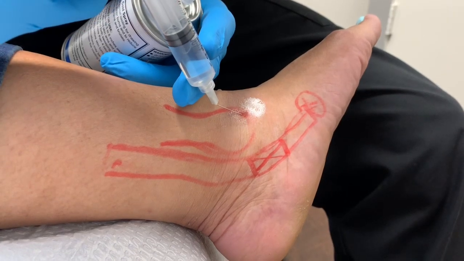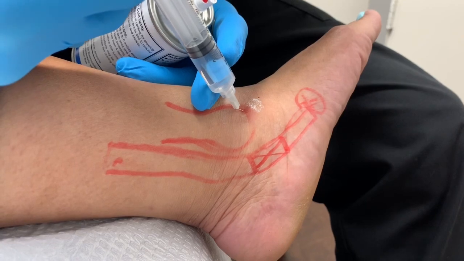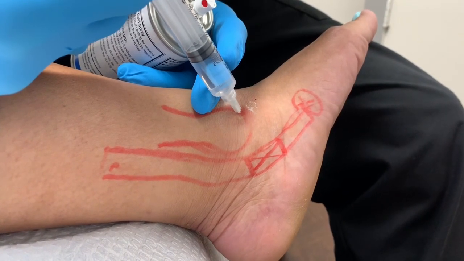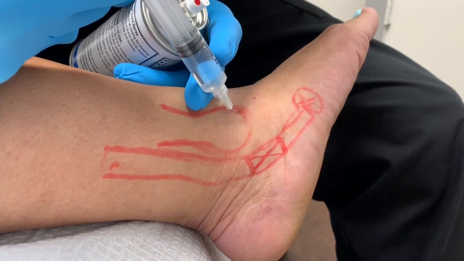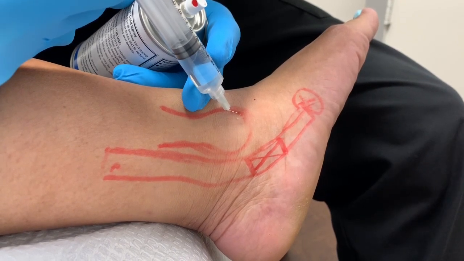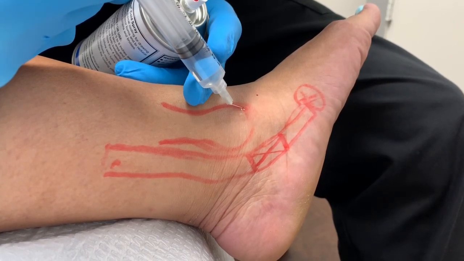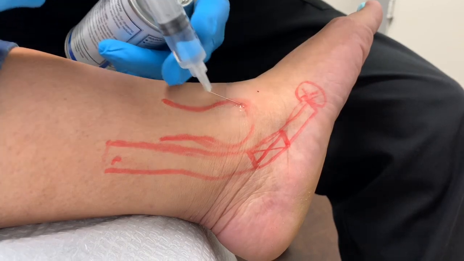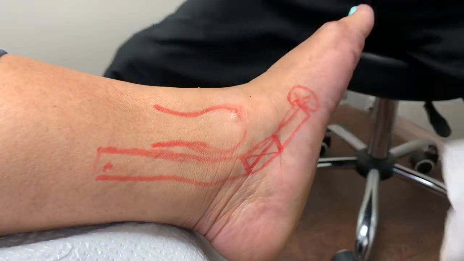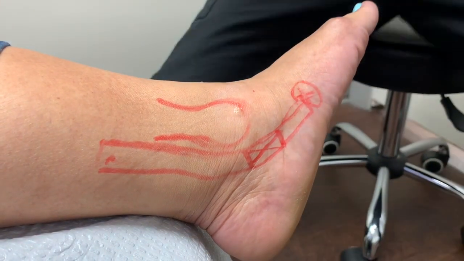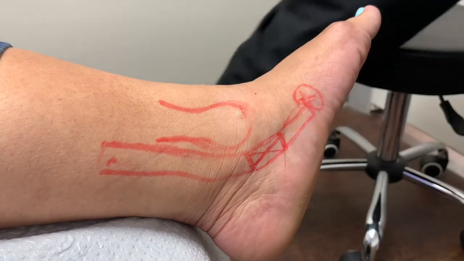Right there. And this is a little bit of a more sensitive area. She felt that. And burning now. Here we go. Okay. Yeah. And that's it. Okay, we're done. So we'll give it about a minute, and during that minute, I'll go ahead and do what I love to do, which is educate.